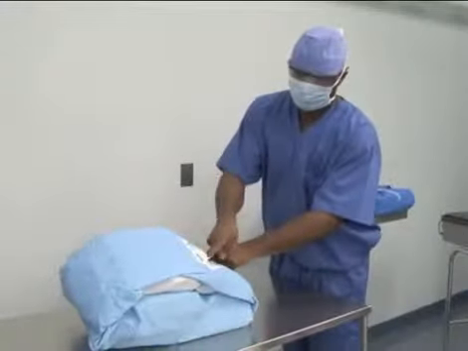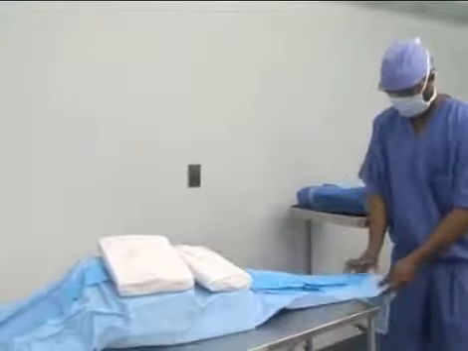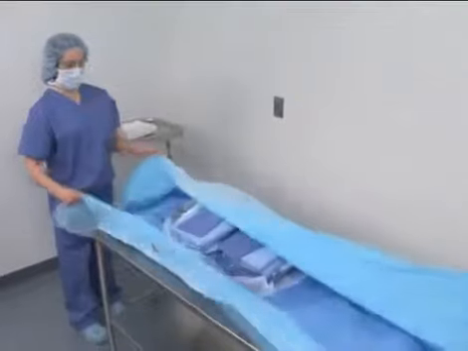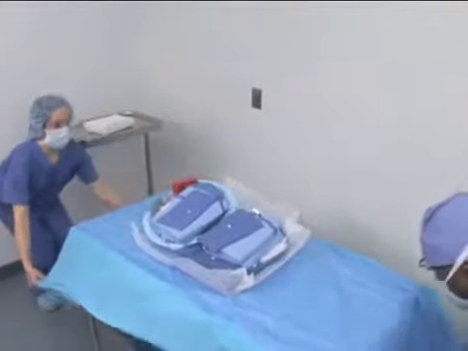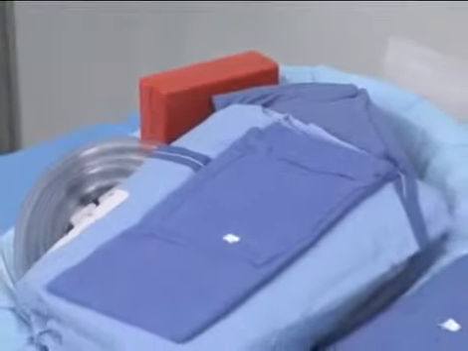Large packs are included in almost all surgical setups and are always opened first on the back table because that is the center of the scrub's work area. These include linen or non-woven gowns, towels, sponges, and other items.